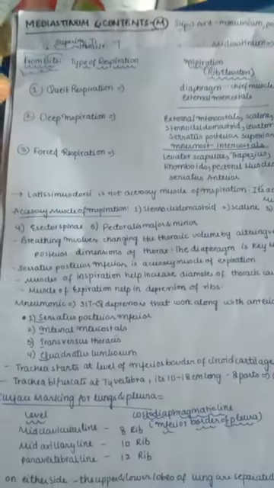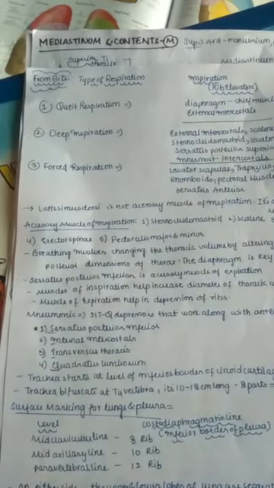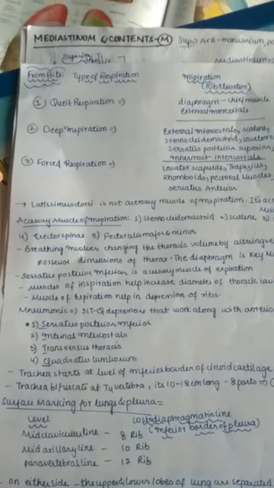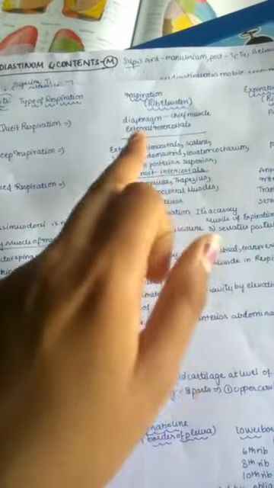So from bits we need to know some important points regarding this. So we have one page of important points from the bits. So what are the types of respiration? We have quiet respiration, deep inspiration and forced respiration. So inspiration rib elevators are what and the expiration rib depressors are what, let us see. So in quiet respiration, we have the diaphragm as the chief muscle and external intercostals, and the process is passive.